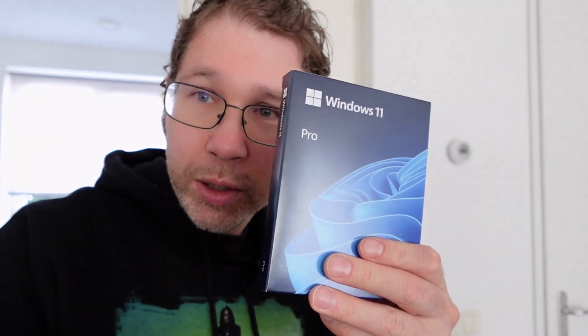I will install Windows 11 Pro. Why do I install Windows and not, for instance, Linux? That's a good question. I do love Linux. I use Linux every day at my work.